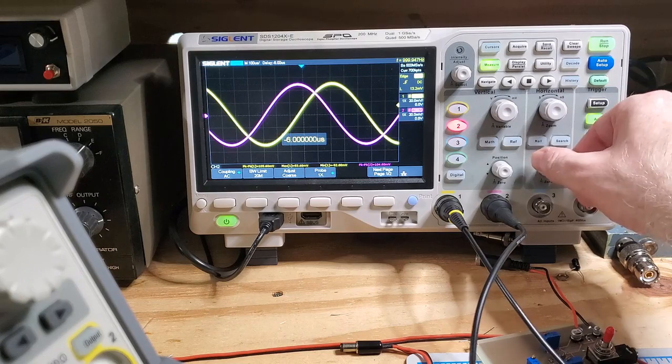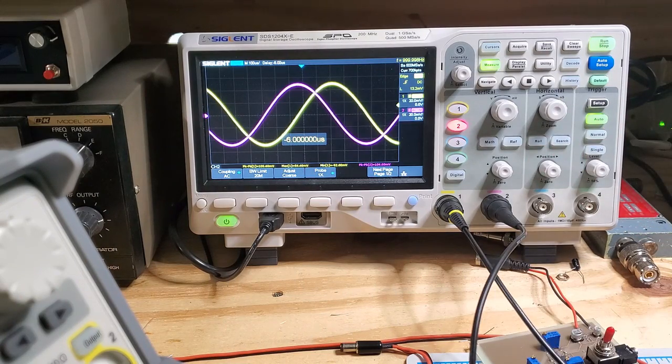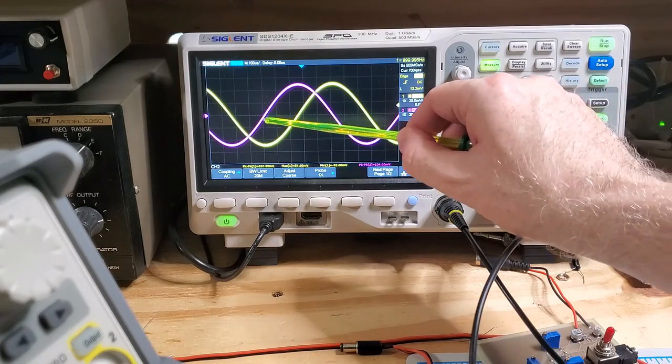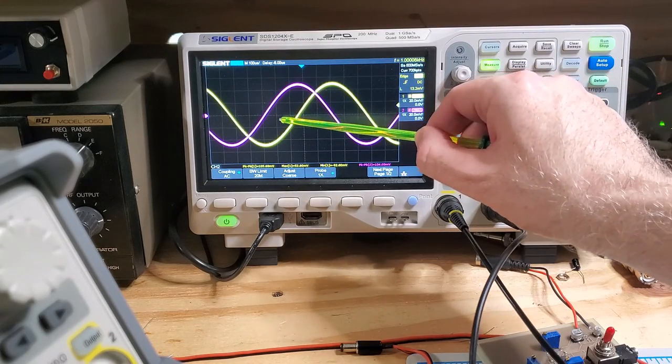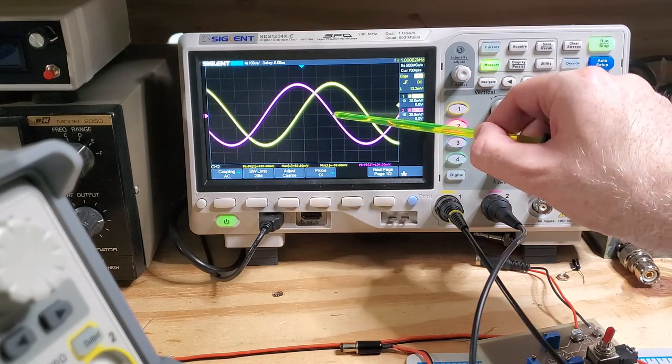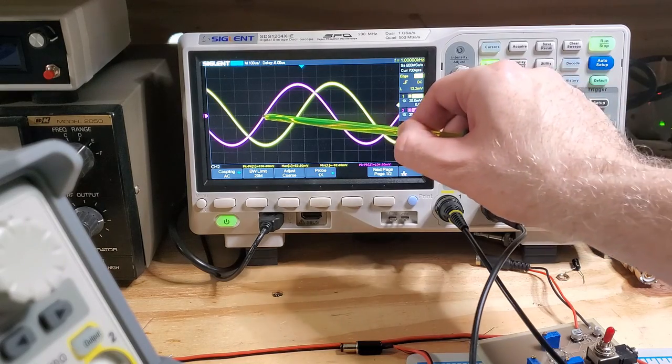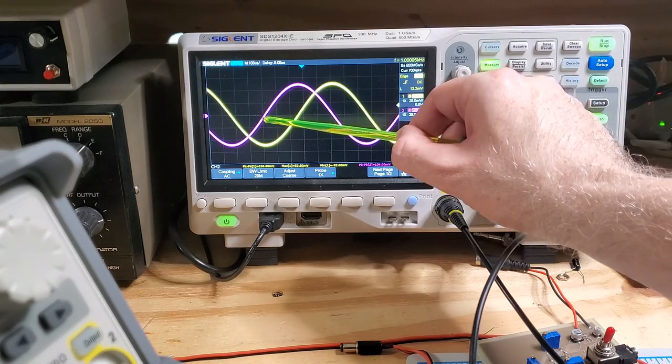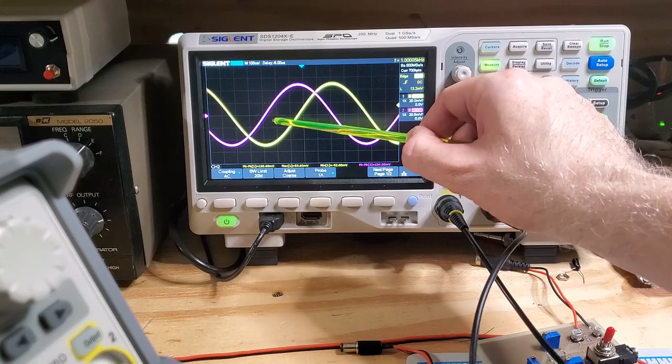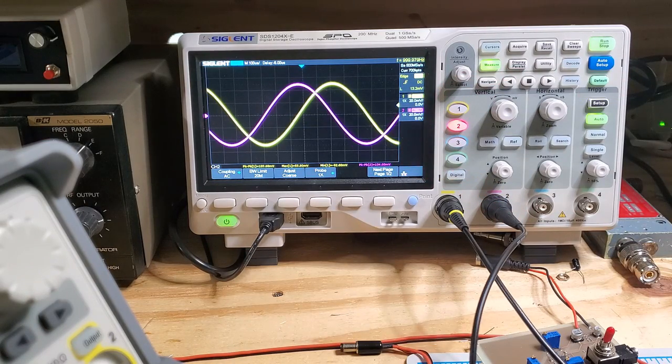Again, it's always a bit of a challenge, but basically this is a half wavelength here. So roughly 5 divisions there, and you can see between here and here is roughly 2.5 divisions. So that's an eyeball way of verifying that they're 90 degrees out of phase with one another.